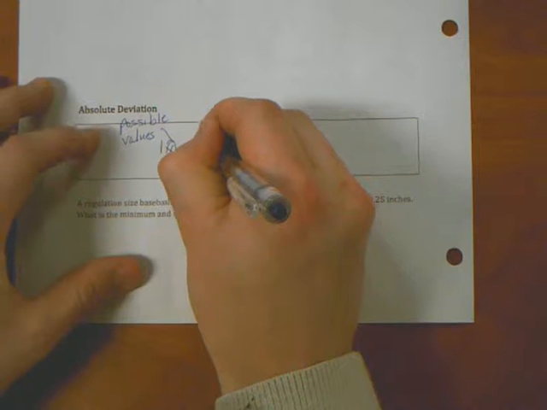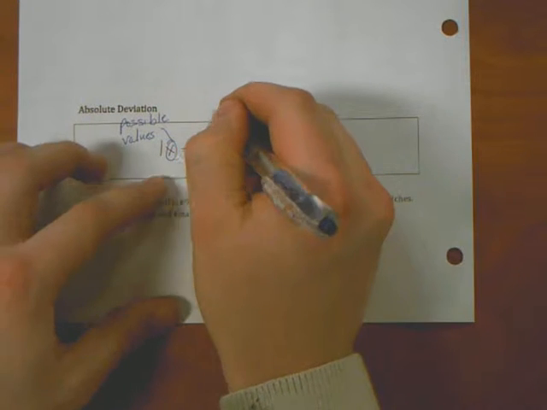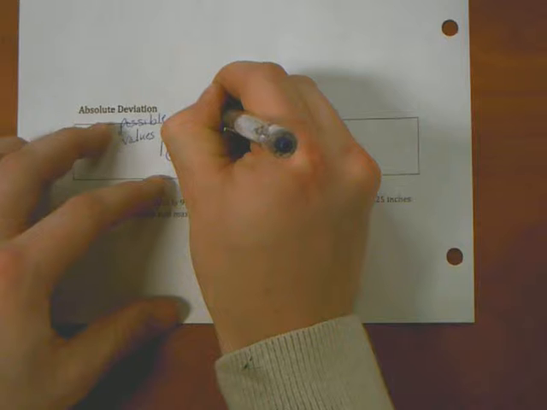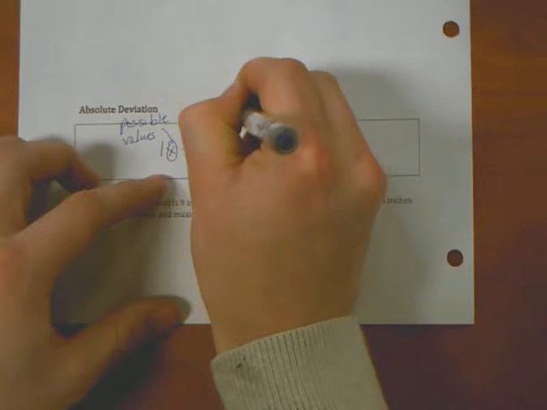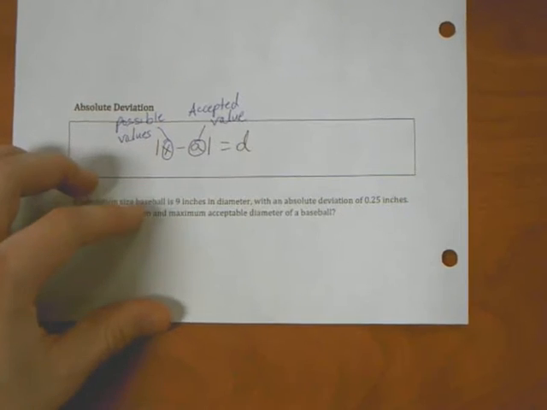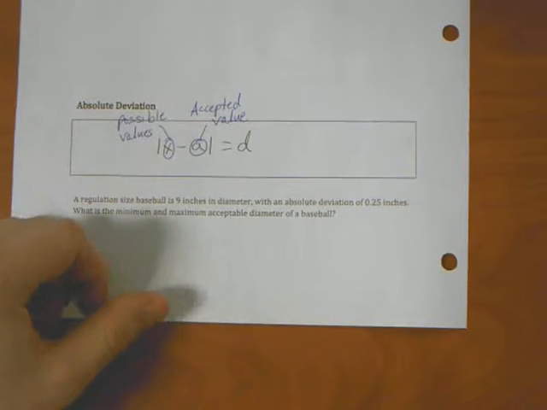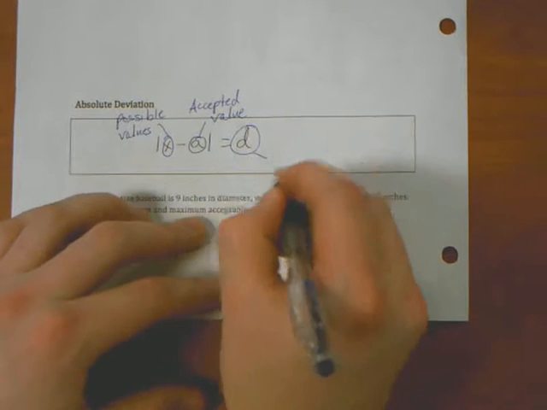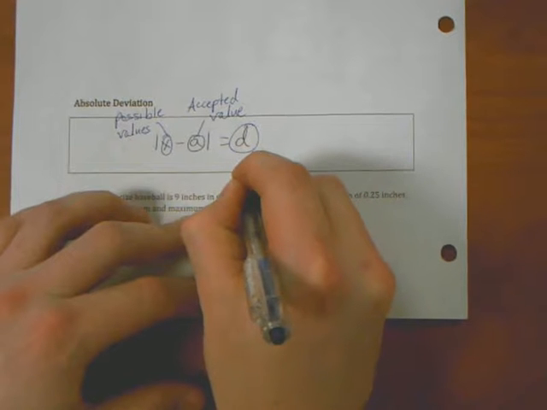A represents the accepted value. And this d here represents the absolute deviation.